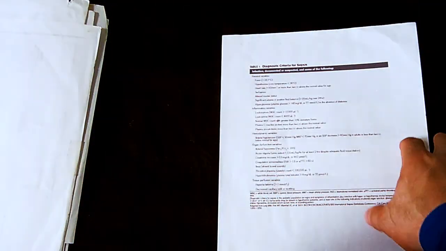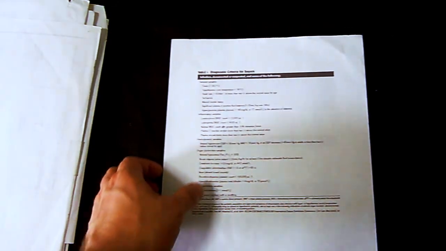Next up is your sepsis criteria. You could download this from the Surviving Sepsis Campaign guidelines. It goes through step by step and lists out how to risk stratify a sepsis patient, with the patient's temperature, respiratory rate, end-tidal CO2, white blood cell count, and so forth. Sepsis criteria is essentially two SIRS criteria plus a source, and this will be a diagnosis of sepsis.